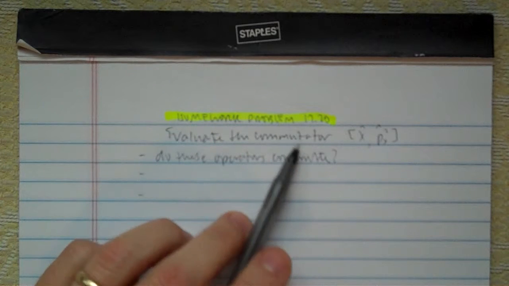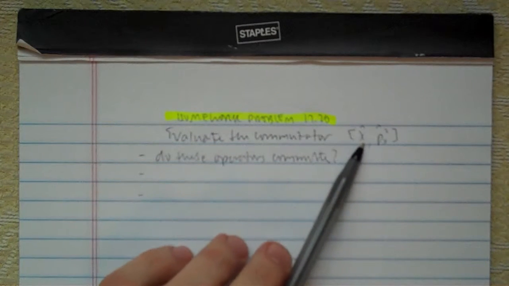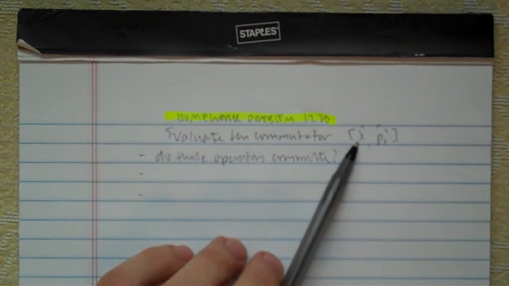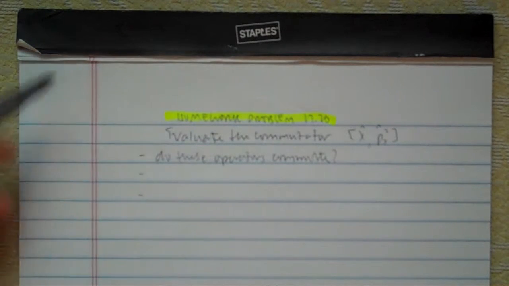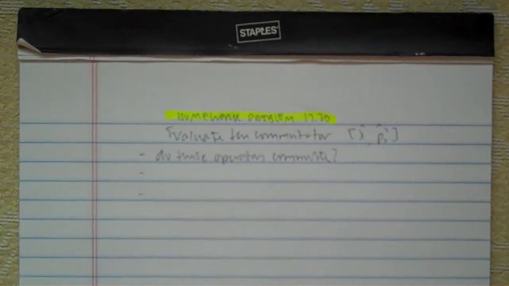Evaluate the commutator. Another thing could be, can these measurables, or I'm sorry, observables that go with these operators be measured simultaneously? That's another way we could ask that. So, all right, be thinking about that. Now, what are some other ways we could ask the very same question?